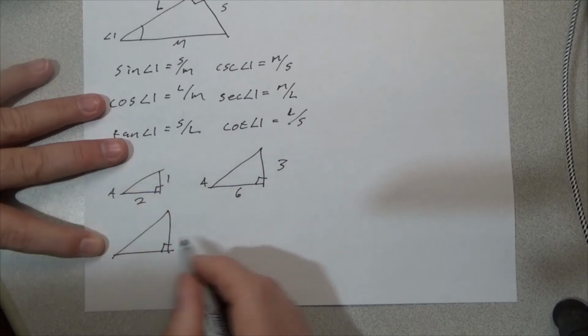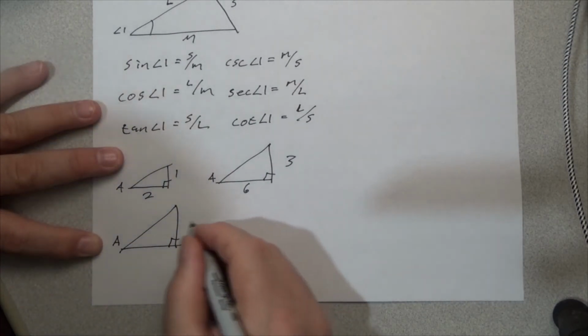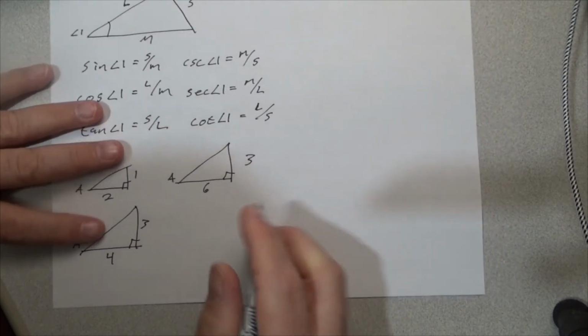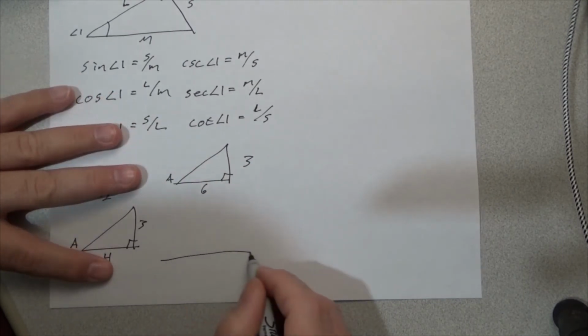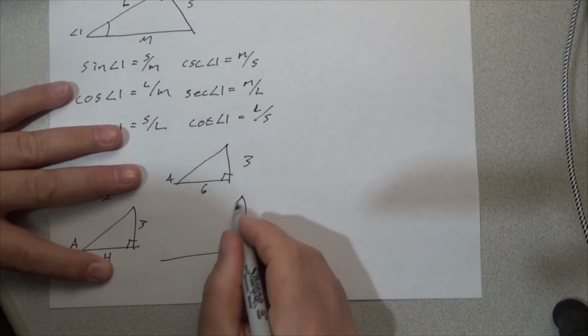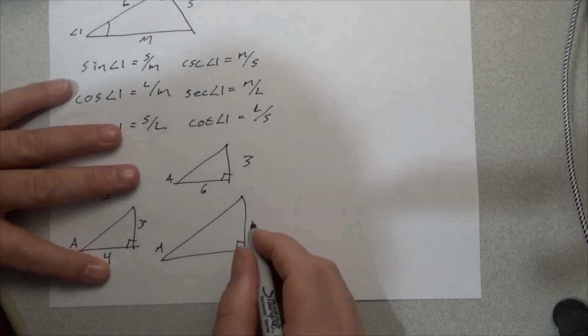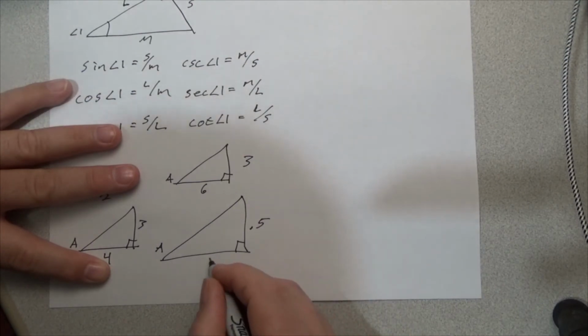Oh, that's terrible. I should stop doing it right now because every one of them I draw is getting worse. That's 3 and 4. Then the really small one, the smallest one of them all. Yeah, that was a joke. This is angle A, and this is 0.5 and 1.